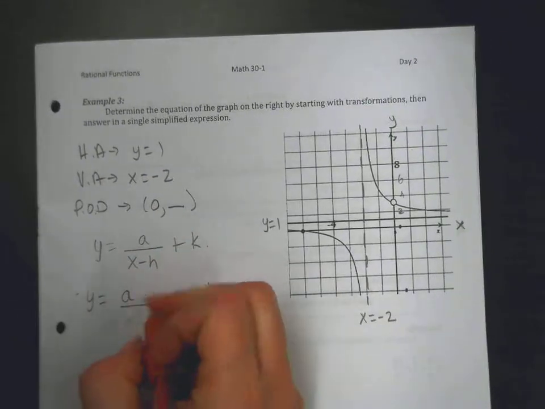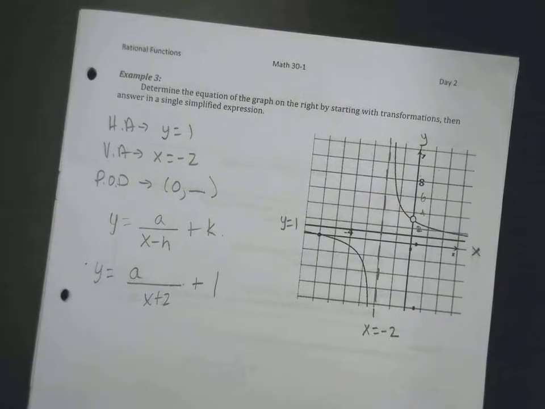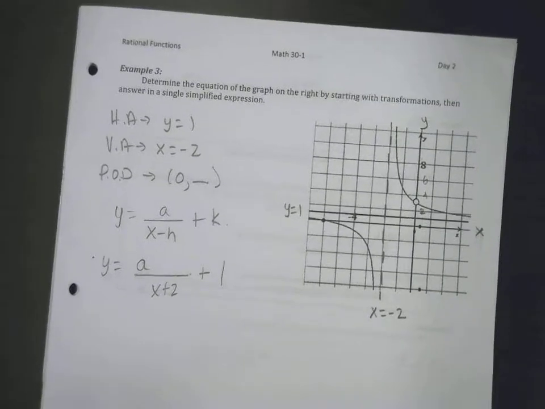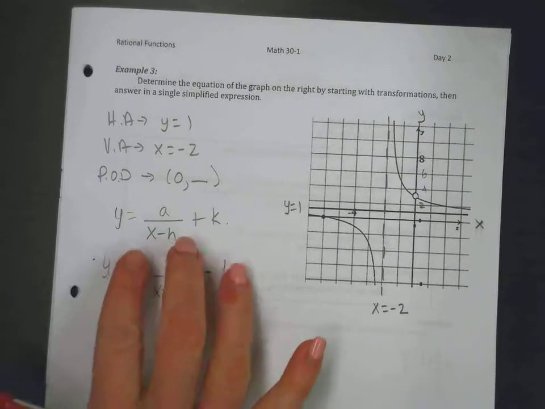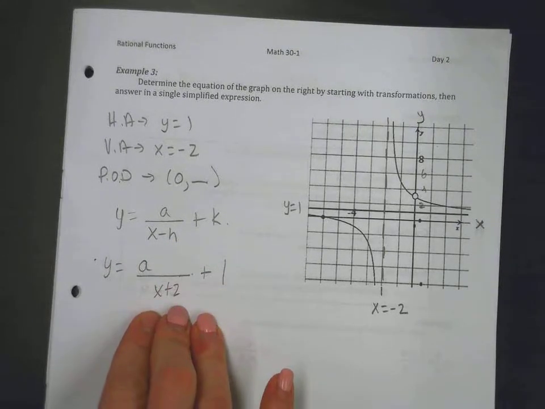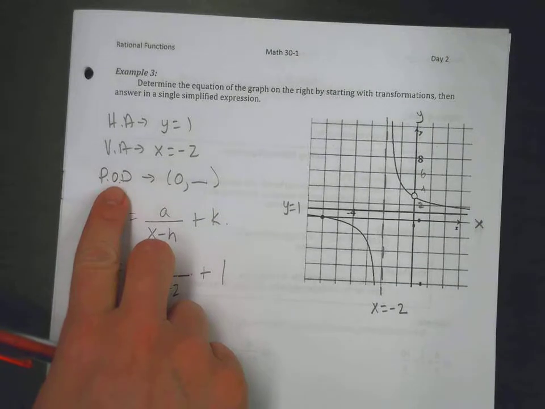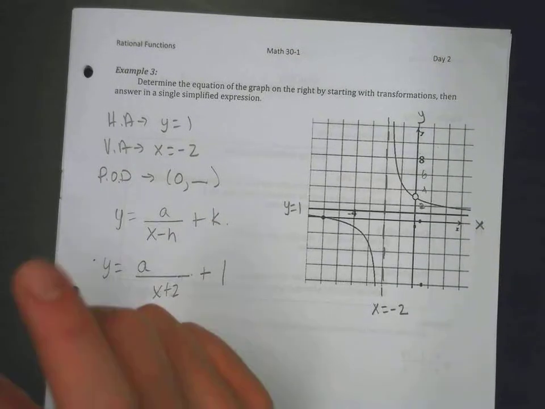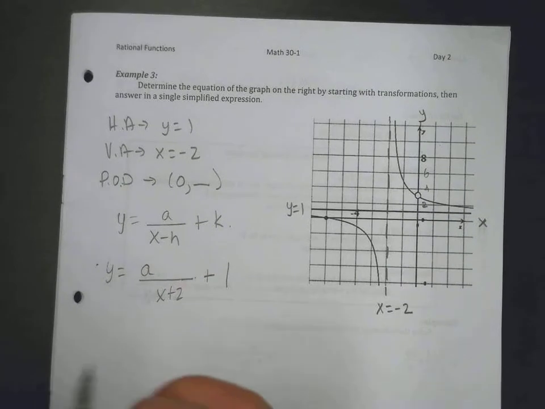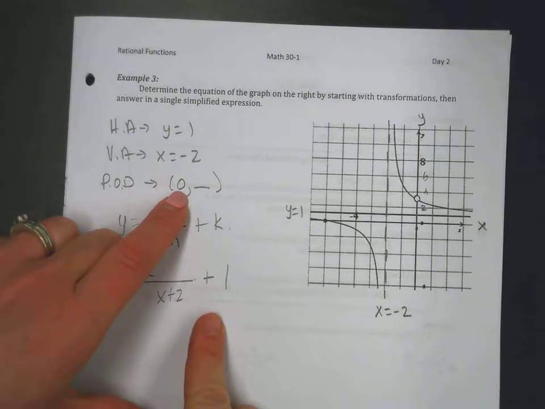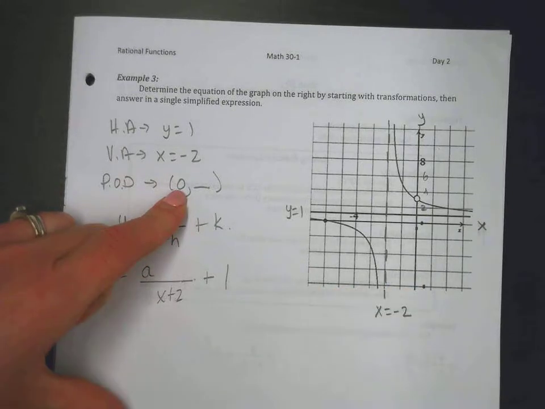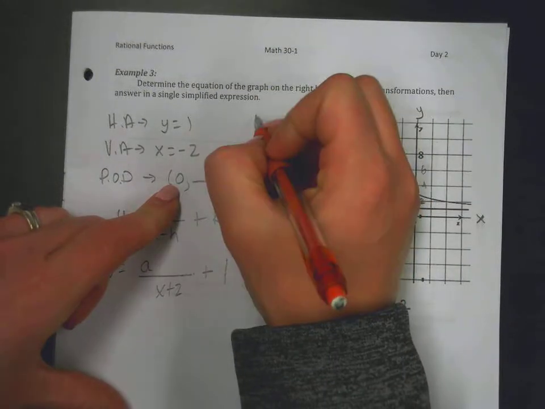Sorry, I'm just going to move this over. One thing I did not account for is that this would be my simplified version after I accounted for my point of discontinuity. Remember, your point of discontinuity is a factor that cancels in my numerator and denominator. If my x value is 0, this would be my non-permissible value.